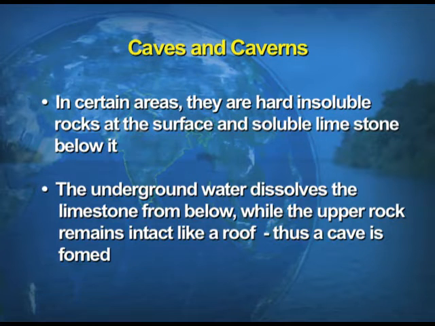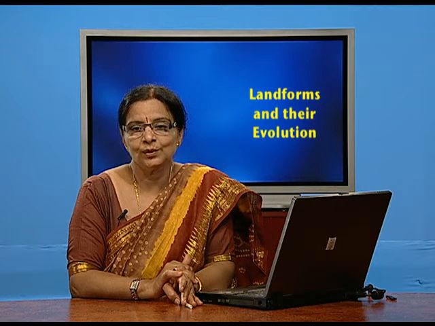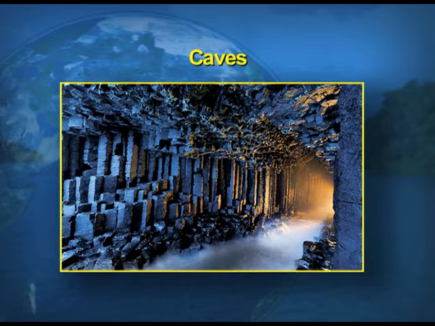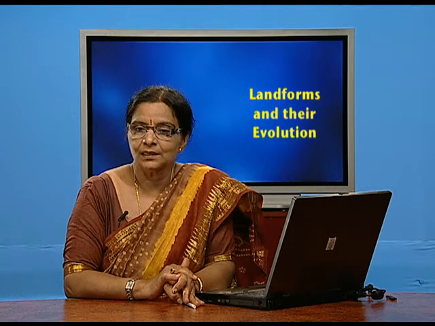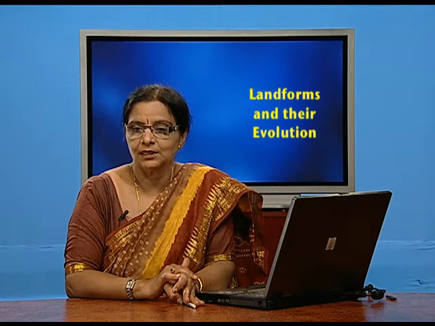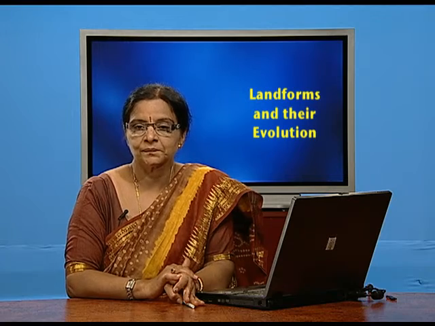The underground water dissolves the limestone from below, while the upper rock, which is a hard rock, remains intact like a roof, and thus a cave is formed, which is known as a cave or cavern. This visual shows you what the cave looks like, because the bottom gets eroded, but the top area, being the harder rock, remains intact.